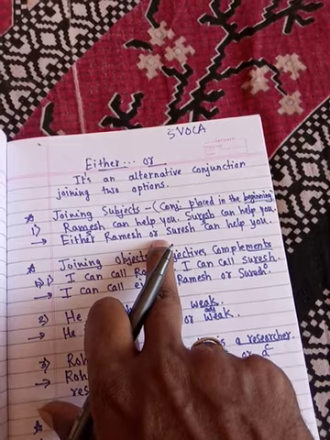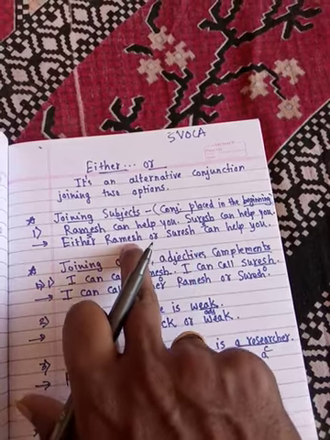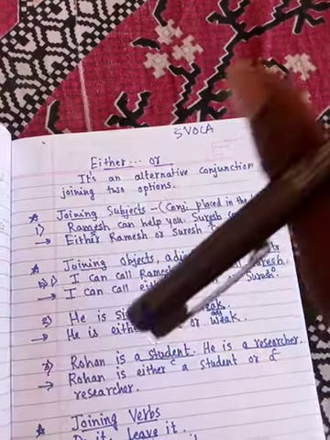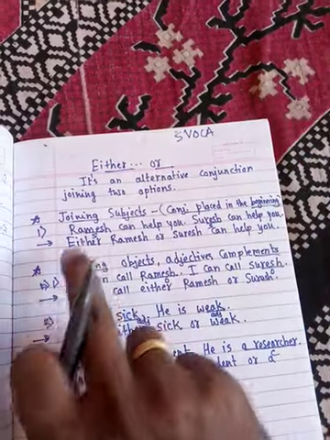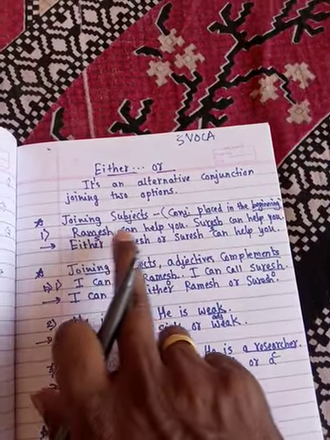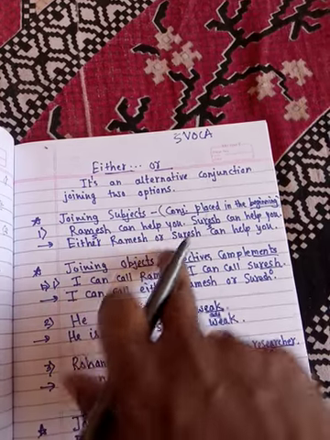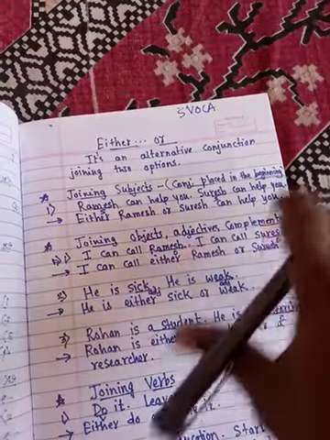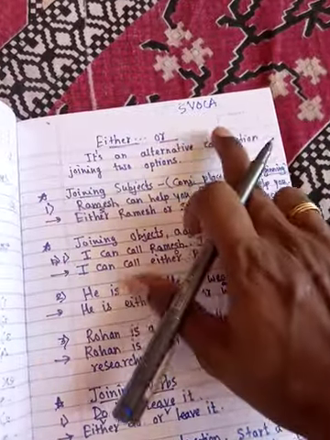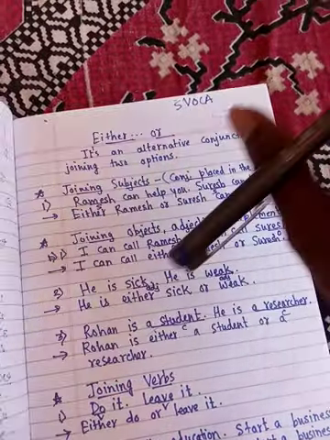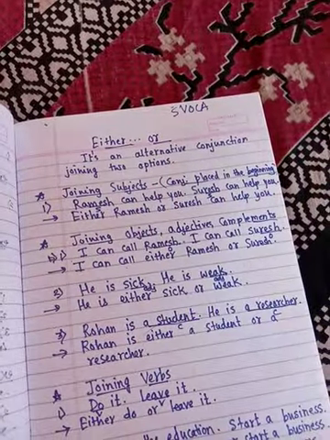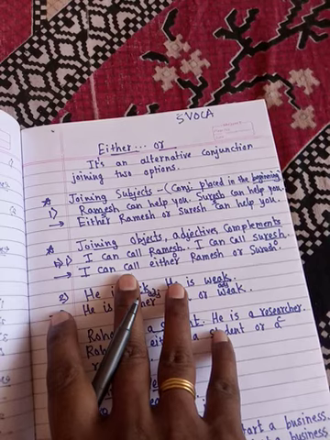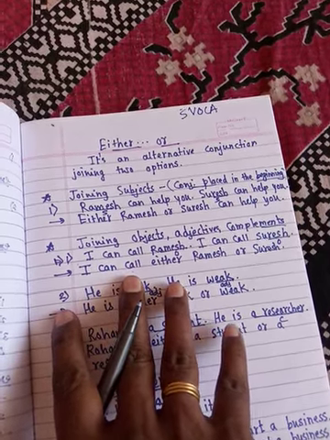Remember, you can't place either after one subject. Suppose Ramesh either or Suresh, that is completely wrong. When you are joining subjects, you have to place either in the beginning, after that the first subject, then or, and then the second subject. When you join objects, adjectives or complements, you know the position of object, complement or adjective. They will appear after the verb. So I have written some examples so that you can understand it very minutely.